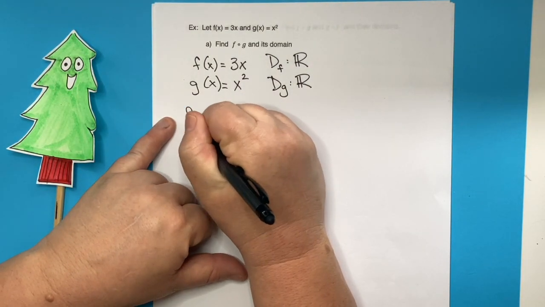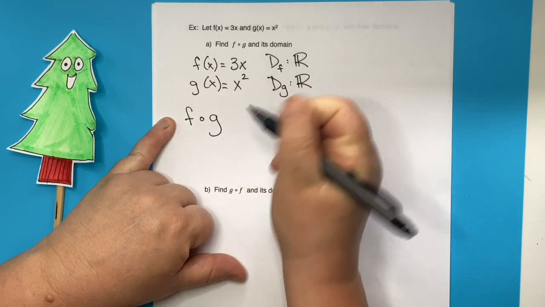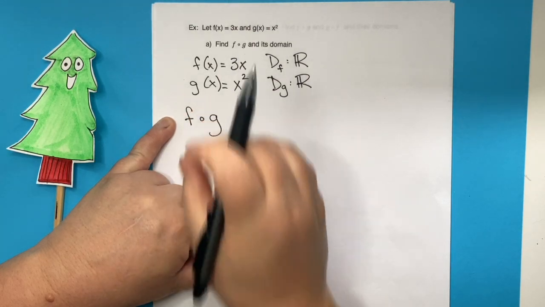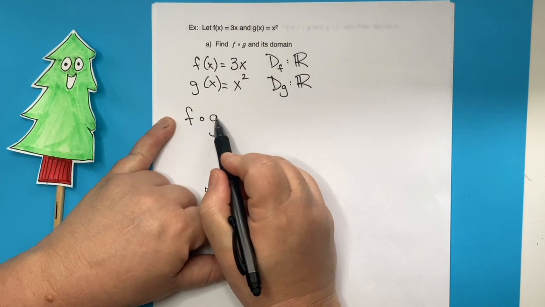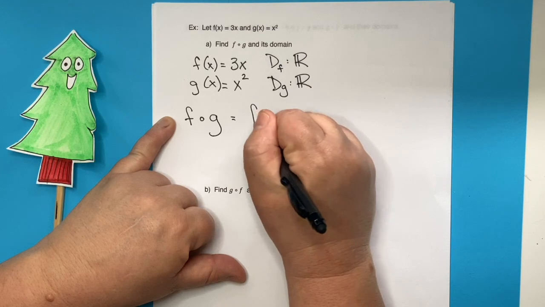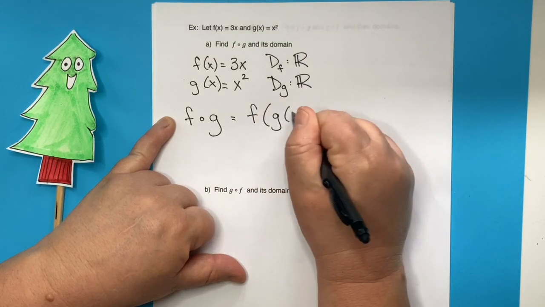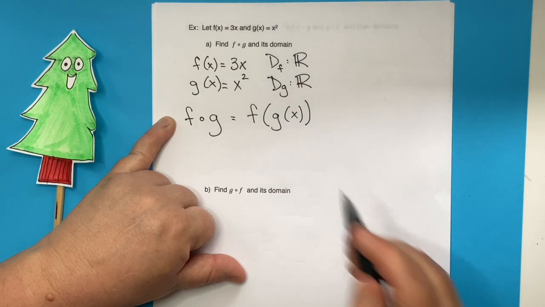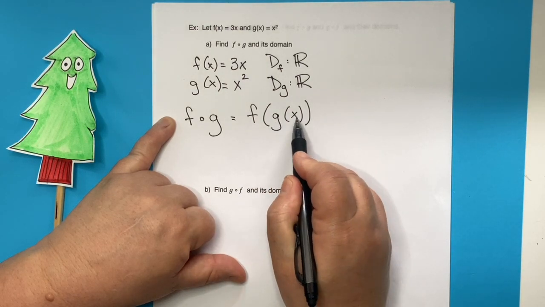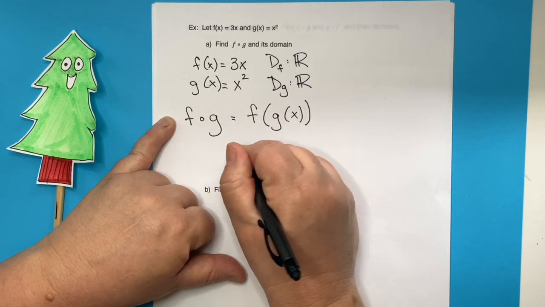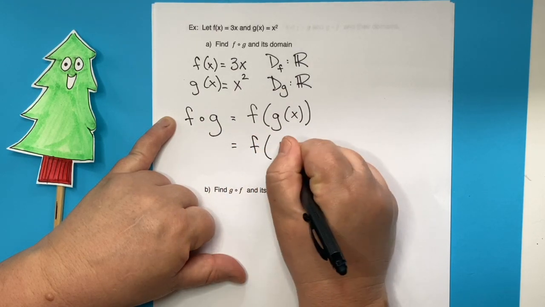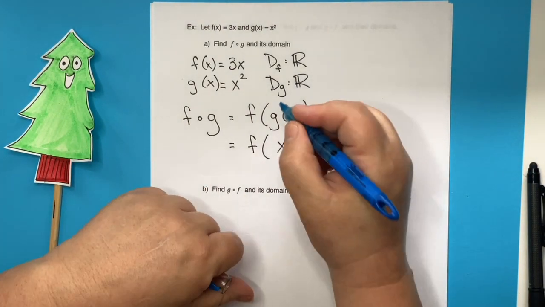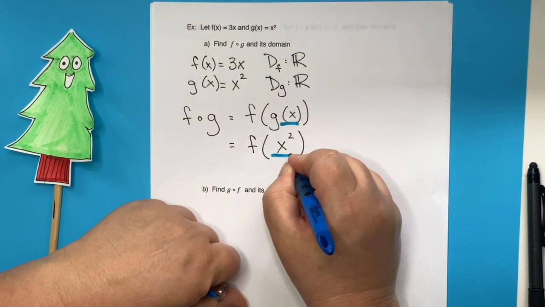Now what happens when we put them together? Remember that f o g, or f composed with g, which I read as an O but is an open circle, is f of g of x. What I find easiest is to substitute in for the g of x. The g of x is x squared, so that means f of x squared.